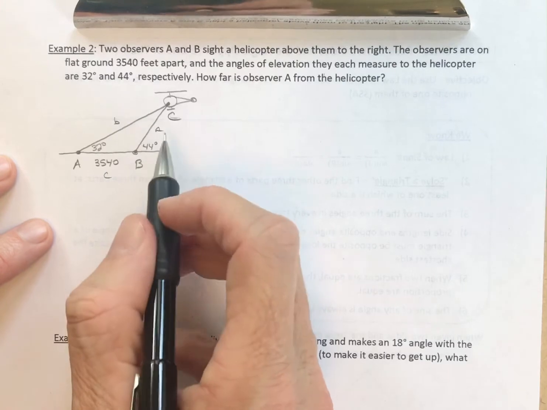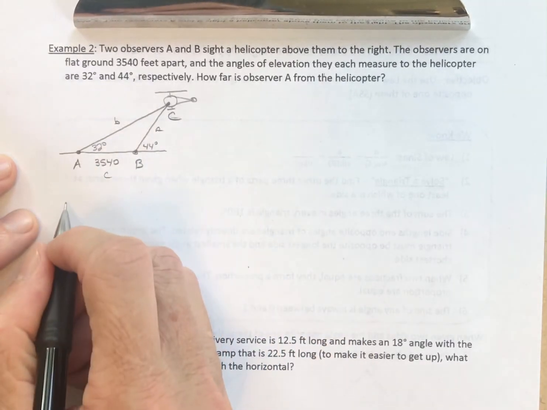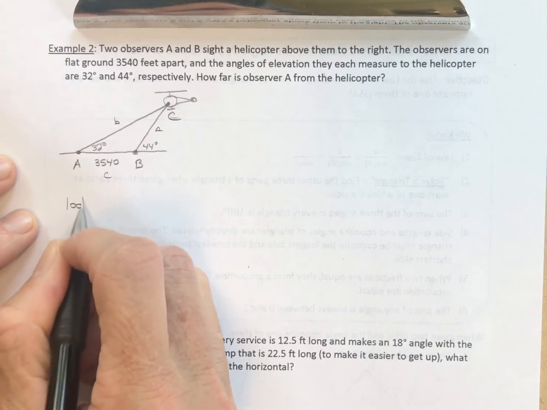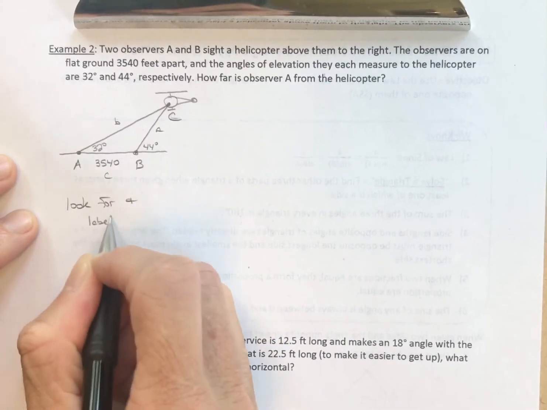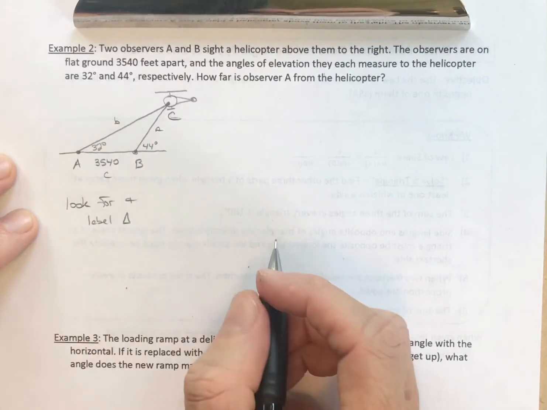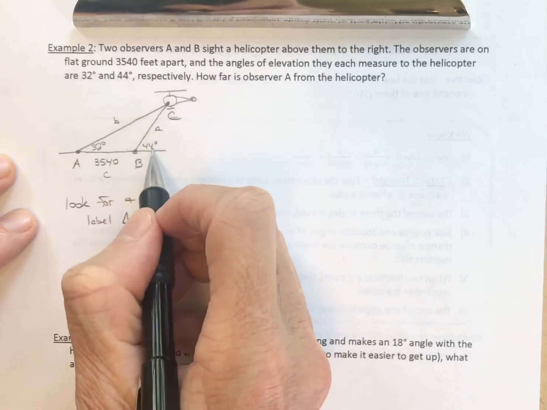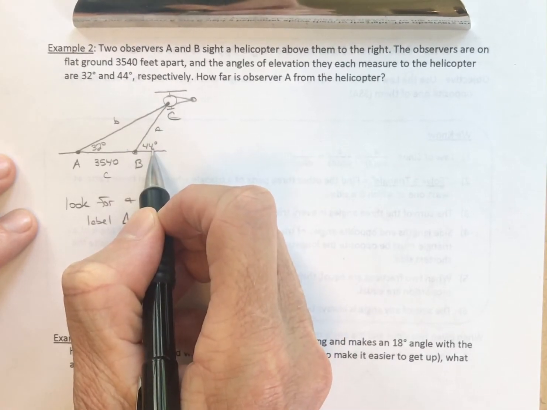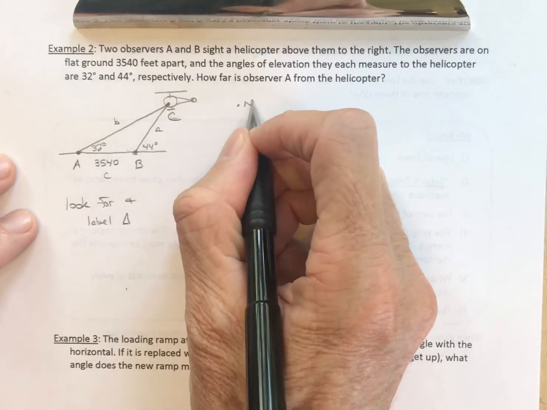Whoa, hang on a second here. I don't know angle B. I'm looking for a triangle. So again, let's make a note of that. Look for and label a triangle. That's important. Well, my triangle is here to here to here. This angle is not inside the triangle. Okay, I'll make a note here.